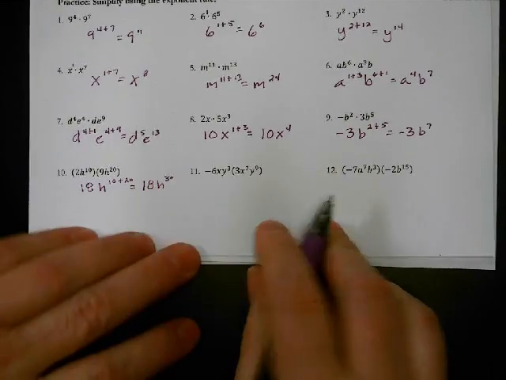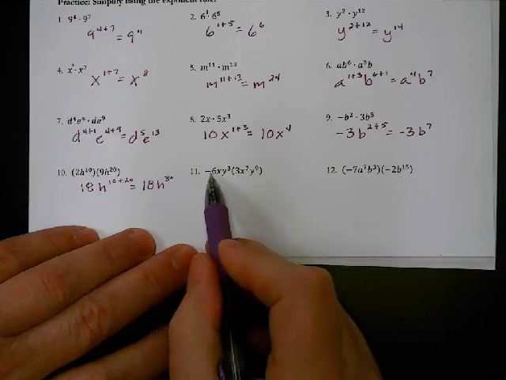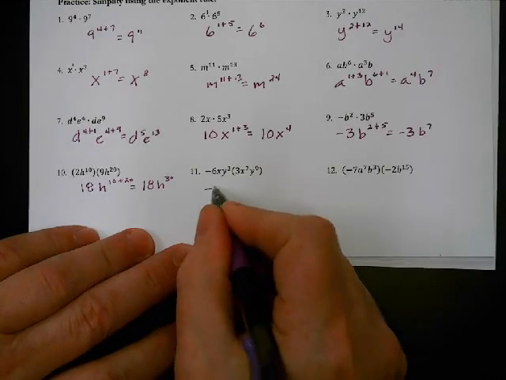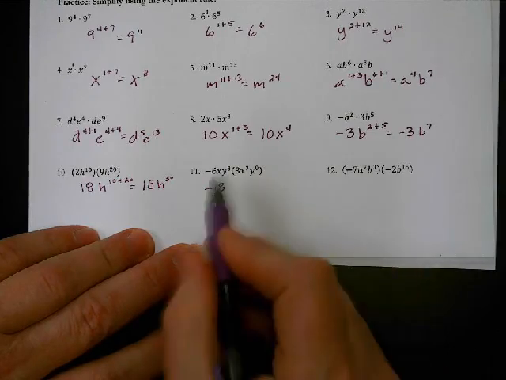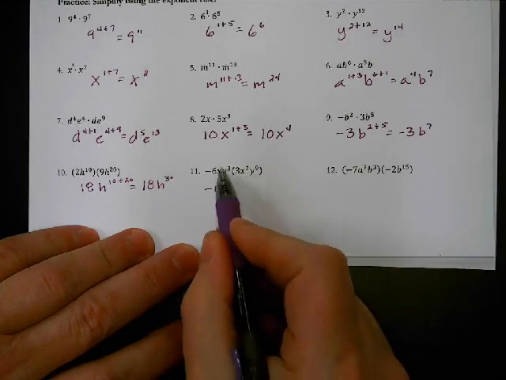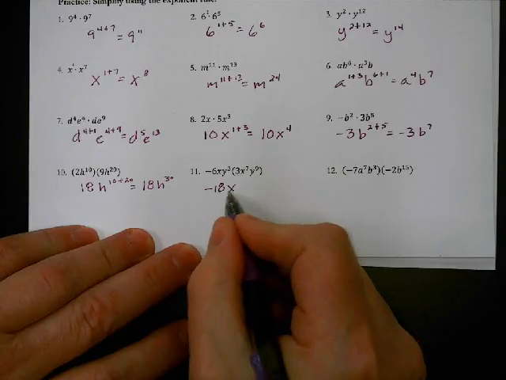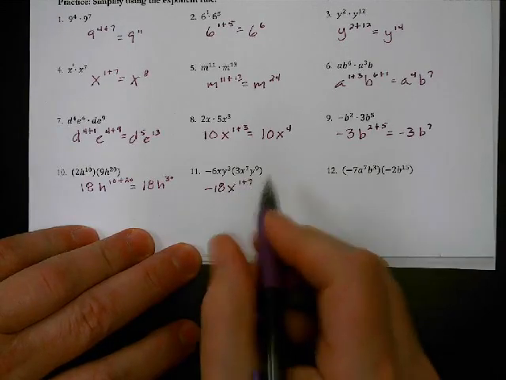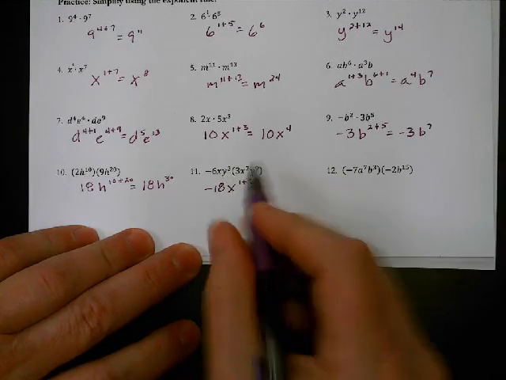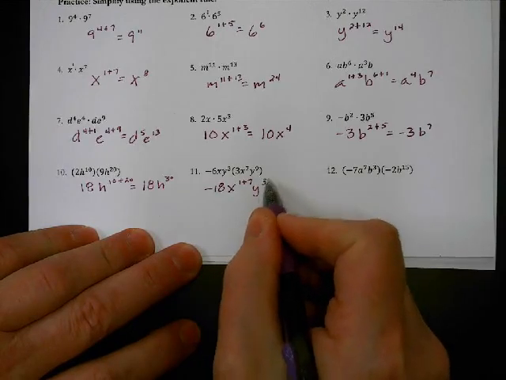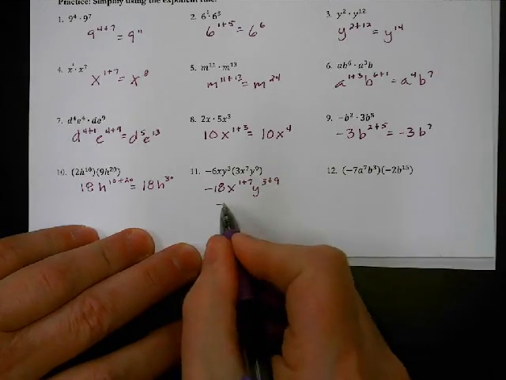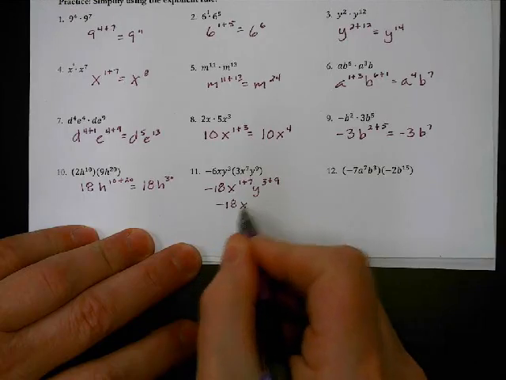Next one, coefficient, -6 and 3. We get -18. Base, x and x, so 1 and 7. So it'd be x to the 1 plus 7. Y and y, there's the same base, so I get y to the 3 plus 9. -18, x to the 8th, y to the 12th.